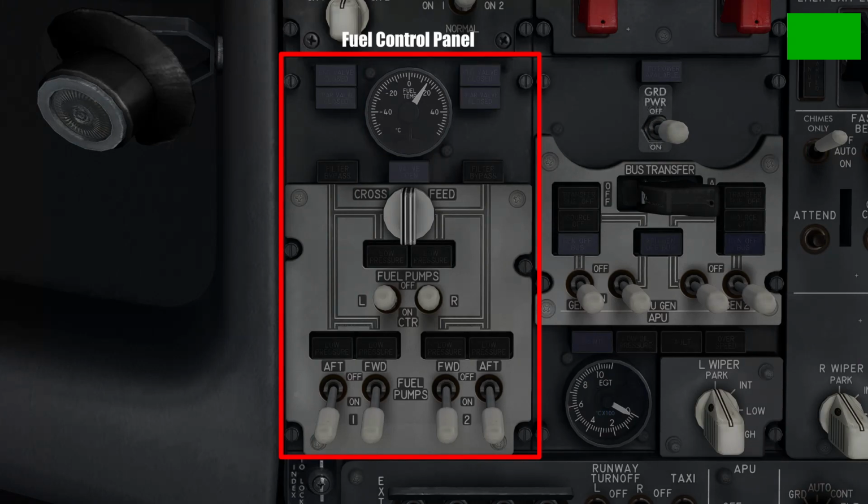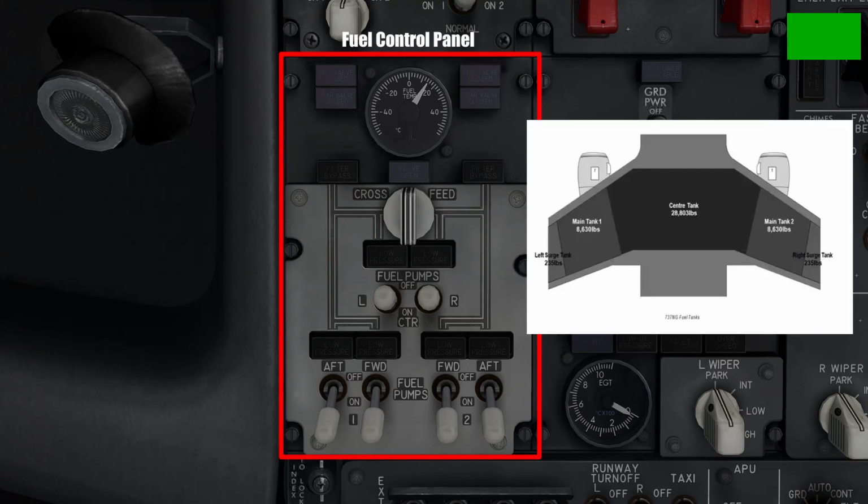On either side of the fuel temperature gauge are 2 lights for the engine and spar valves, 2 for each side of the aircraft. Now, for those of you who don't know, fuel in a modern airliner is normally stored in the wings and the fuselage of the aircraft. The wings are fueled first, and once they're full and more fuel is required to complete the journey, the central fuselage may also be fueled up.